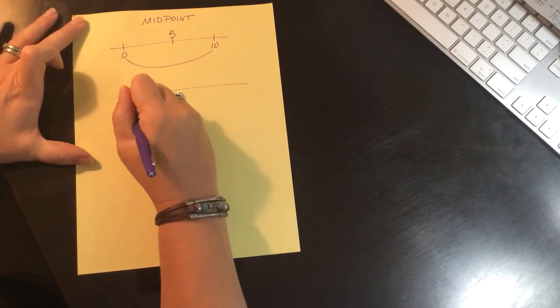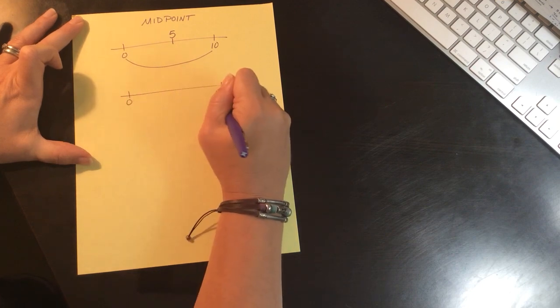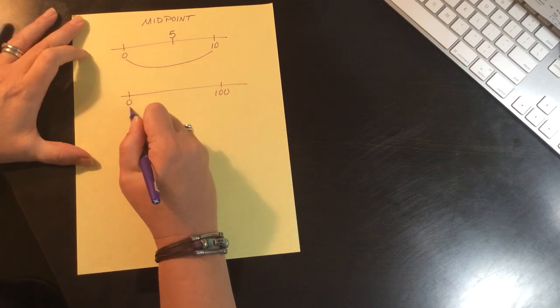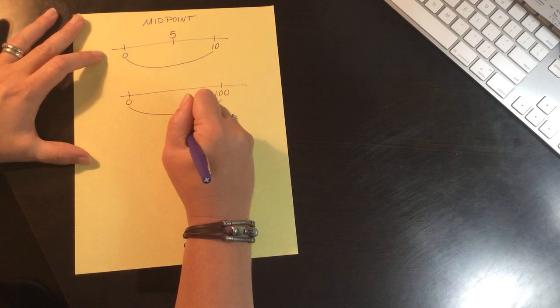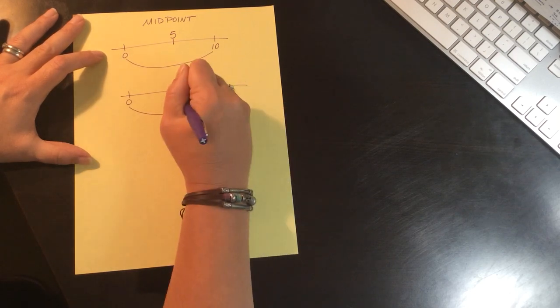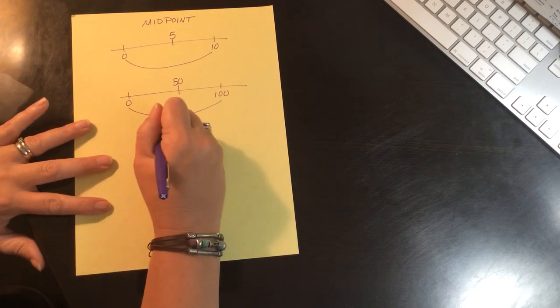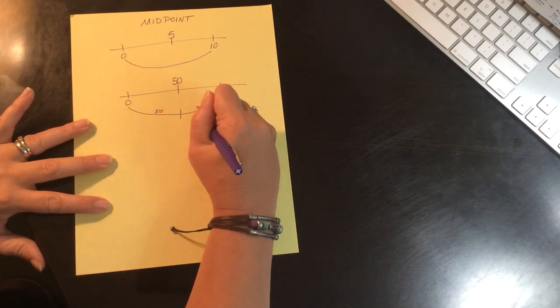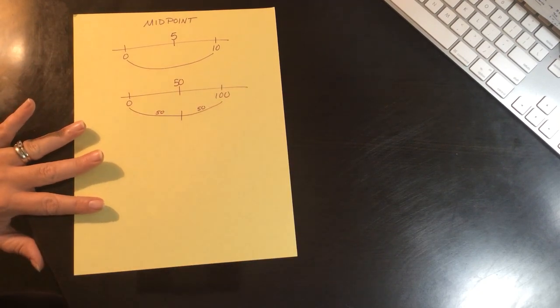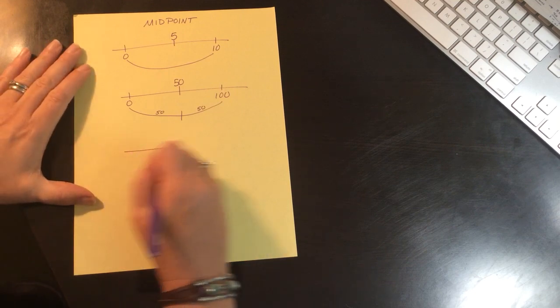But what if we extend this to 100? Now we have a distance of 100. What would the midpoint be? The midpoint would now be 50, since that 100 would be equally broken into 2 halves of 50.